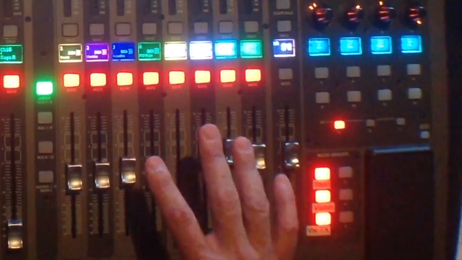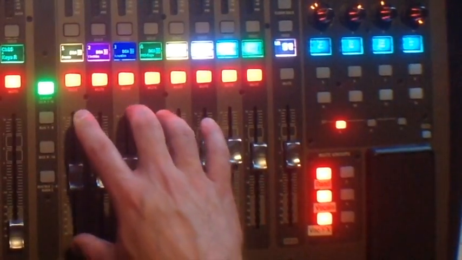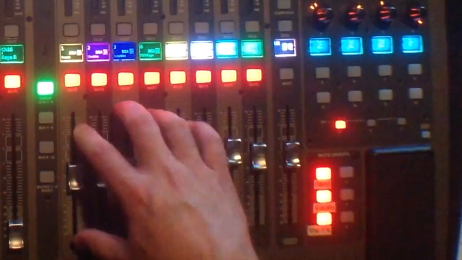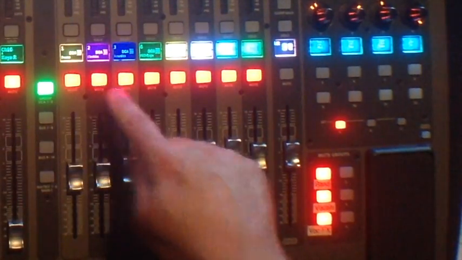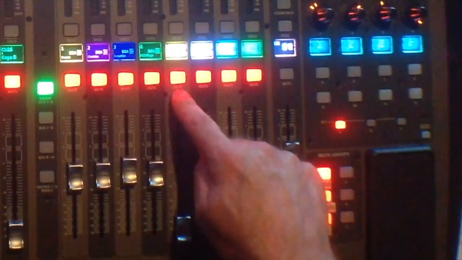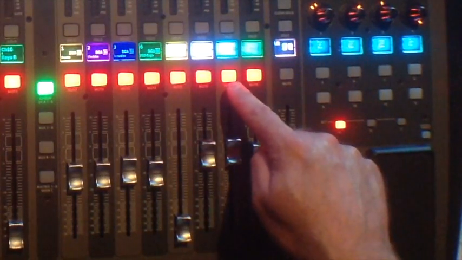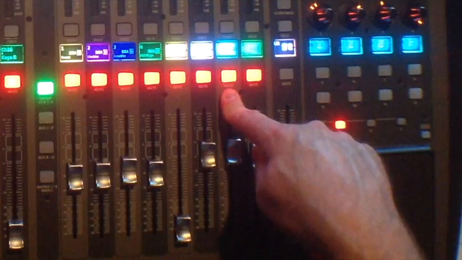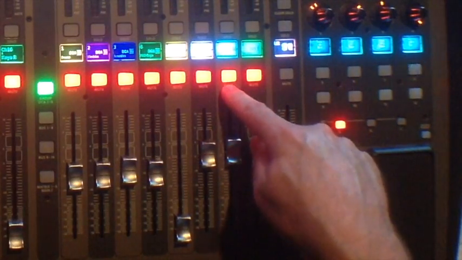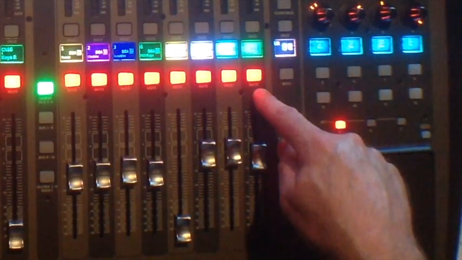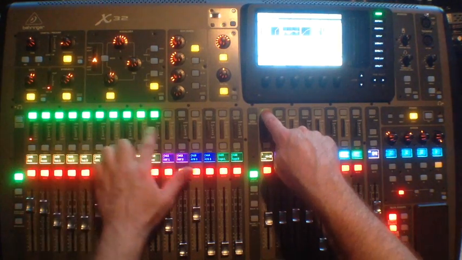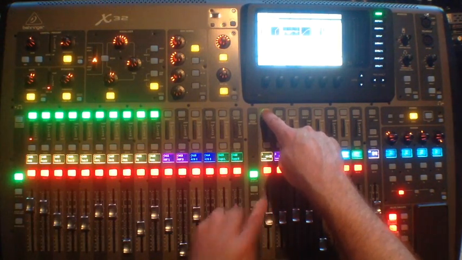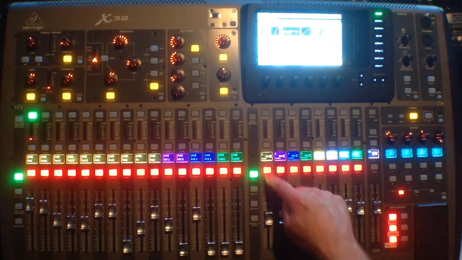On the right hand side, these are buses. I call these buses for these groups. So if we have a drum, electric, acoustic, keyboard, auxiliary, vocals, other mics, which is the pastor's mic, headsets, and playback. If I hold down select on drums, you'll see here are all the channels that are in this group. So if I do anything to this group and mute, it will mute everything that's in that group.